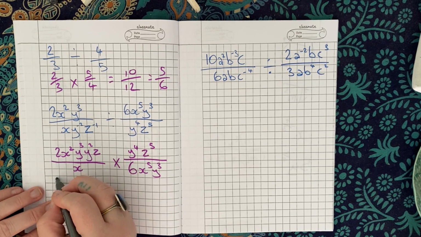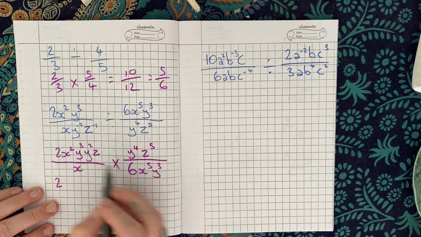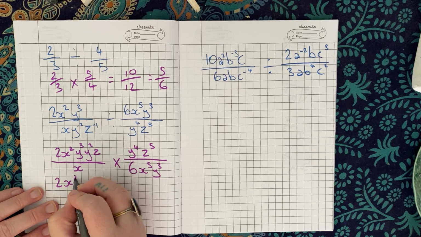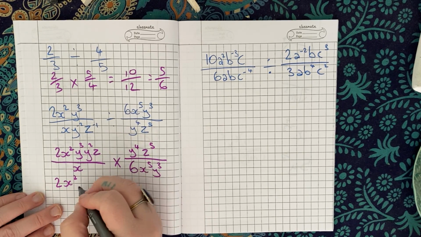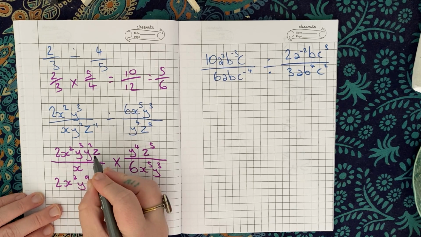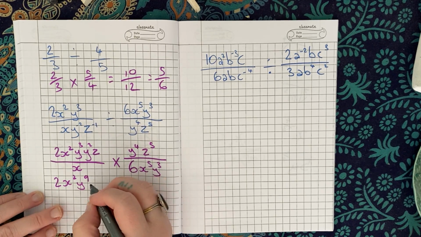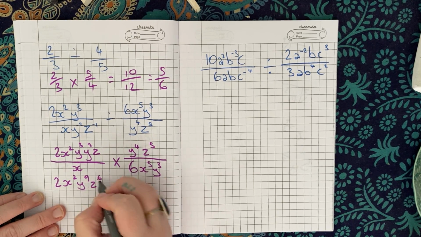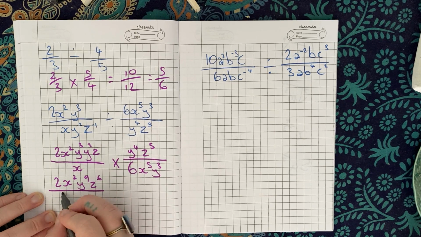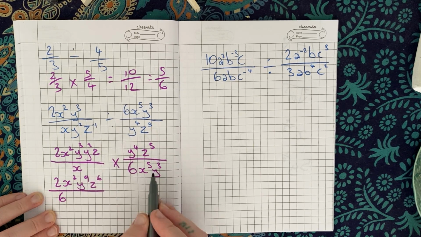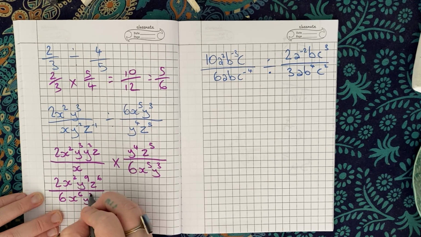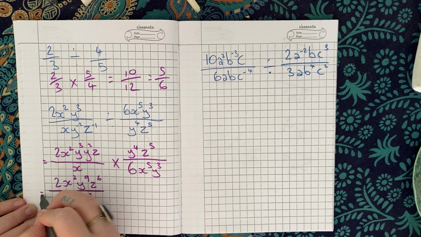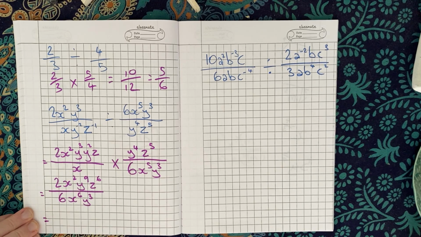So I've just got a 2, I've got an x, and there's no other x's, so I get to leave that. Y's, put them together: 3 plus 2 is 5, plus 4 is 9, and then 1z and 5 makes 6 altogether. And then I'm going to look at the bottom. I've got a 6, I've got 1x here and 5 there, so I've got 6 altogether, and then I have a y cubed. All right, now I'm going to simplify as much as I can.